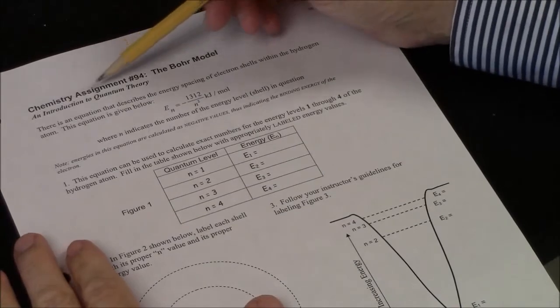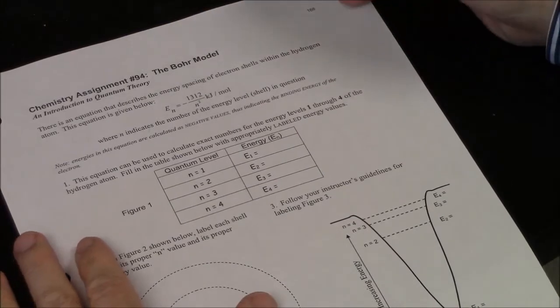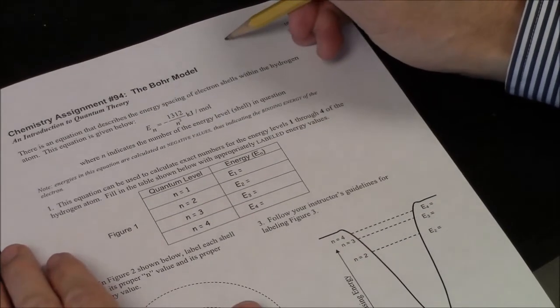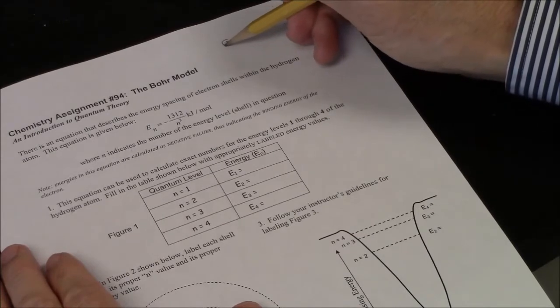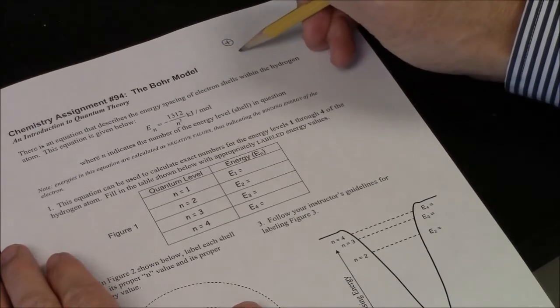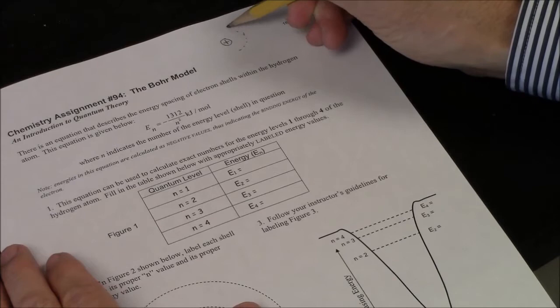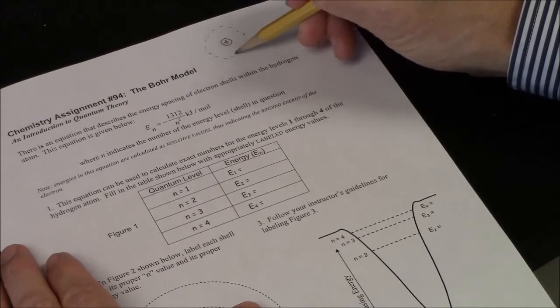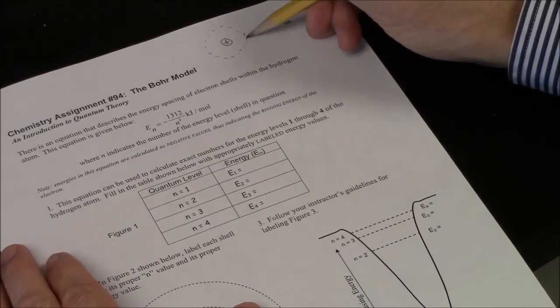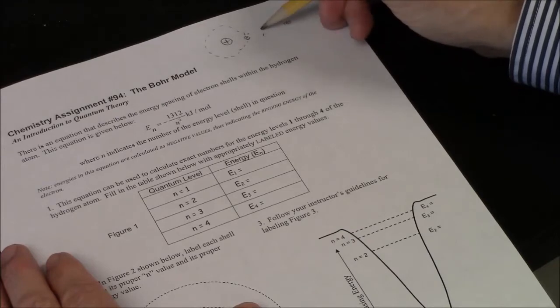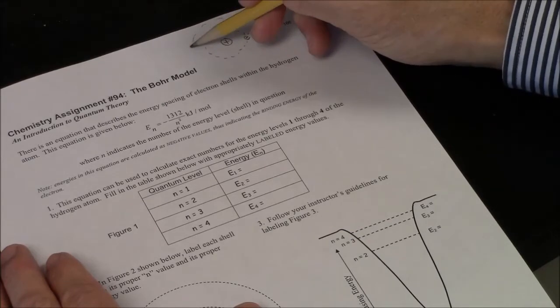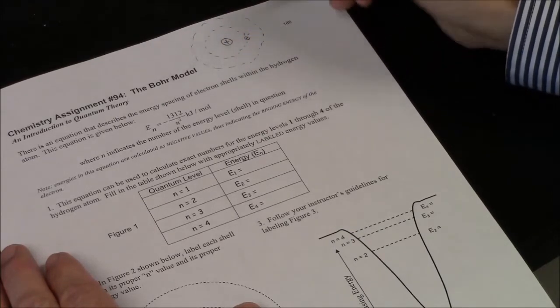I'm providing video support for assignment 94, the Bohr model. I will remind you, we had this model in class where you have a nucleus and then you have these predetermined energy levels, which can be thought of as orbits for electrons. So this is the fundamental picture for the Bohr model.